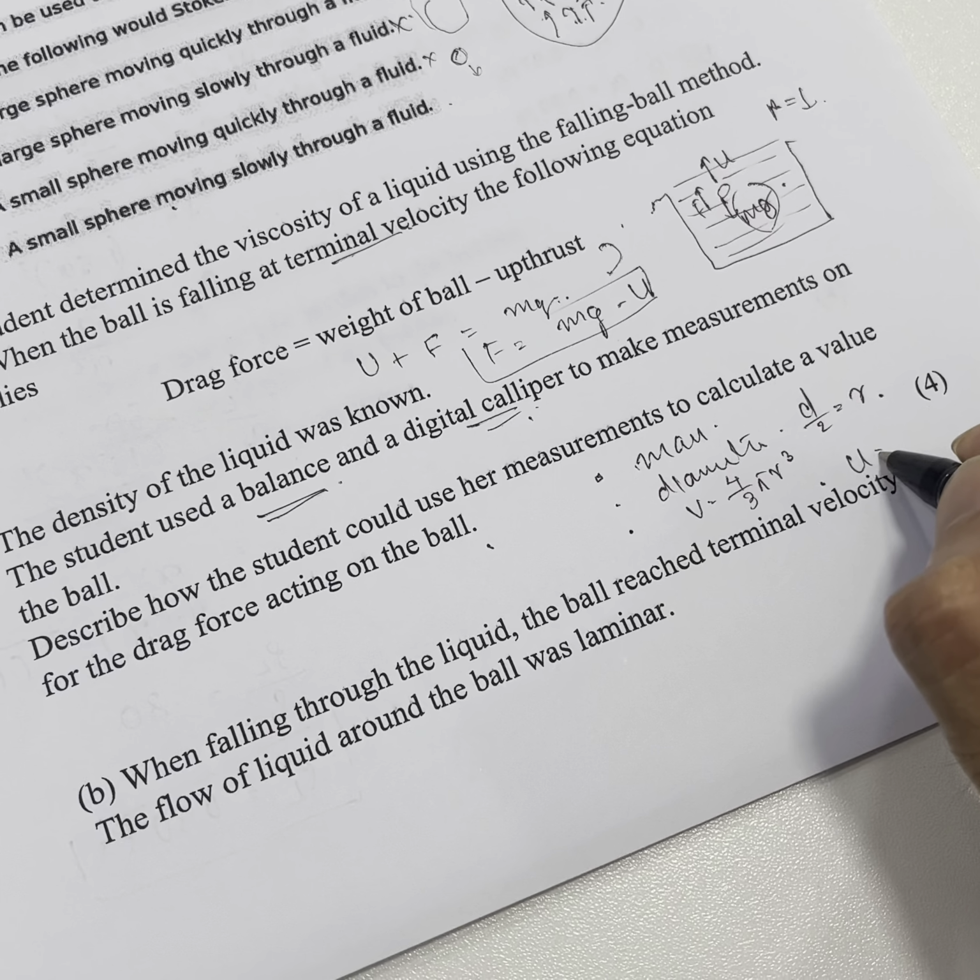So if we know the volume, we can find the value of upthrust using the equation rho Vg. So these are the 4 steps that you have to mention. Measure the mass using the balance, measure the diameter using the digital caliper, and find the volume of the ball using the equation V is equal to 4/3 pi r cubed. And in the 4th step, we have to find out the upthrust using rho Vg.